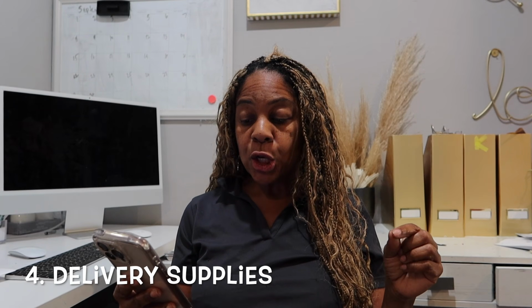What else do you need? Then you need your delivery supplies. So your wrapping paper, like your cellophane or your craft paper to wrap. And then you also need boxes, floral delivery boxes, for that part. So that is basically what you need in order to start up your business.